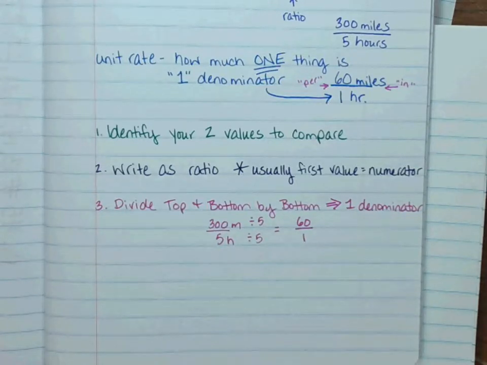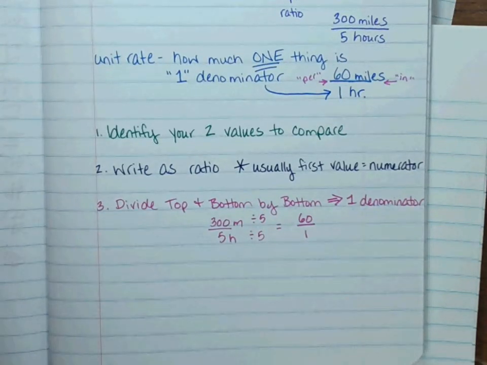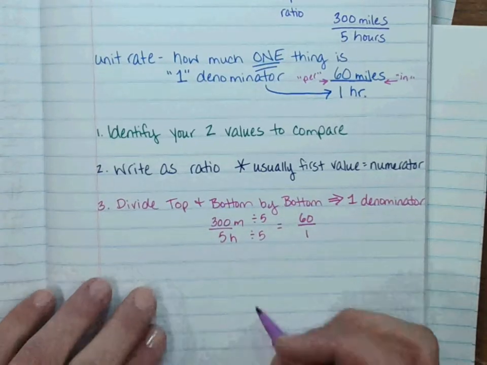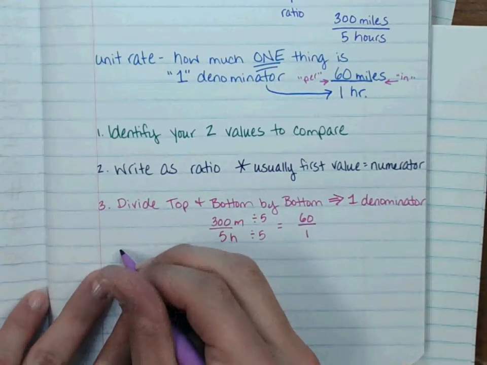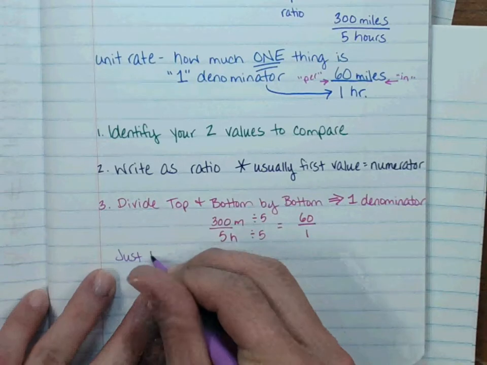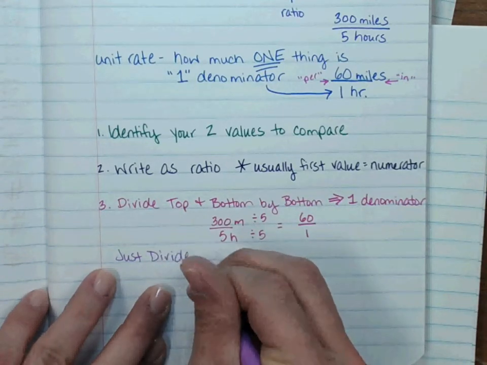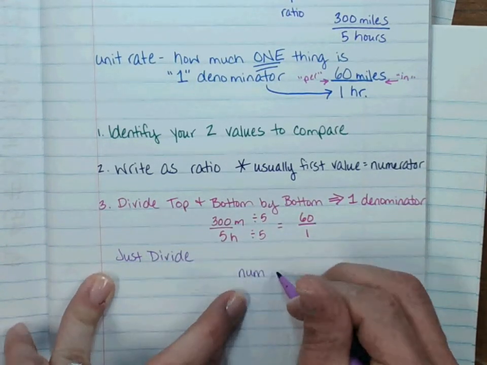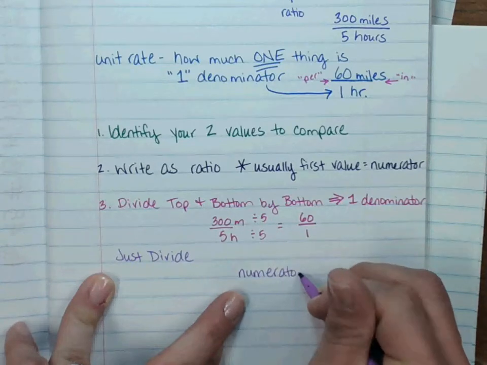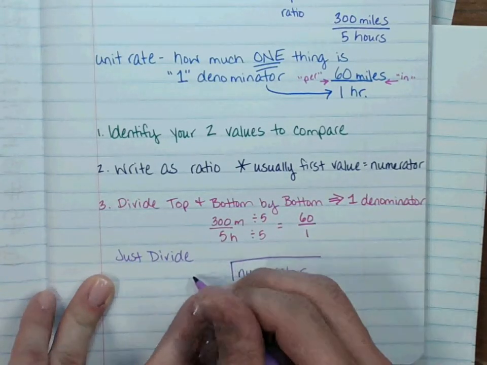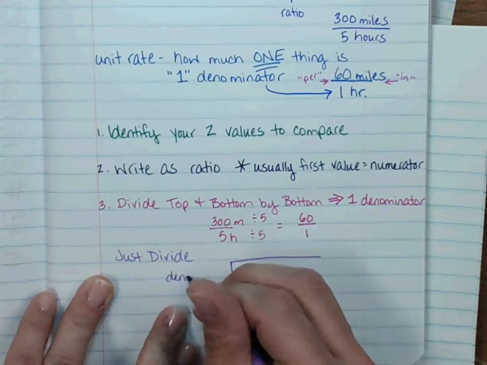That keeps your fraction. That keeps it as a ratio comparison. The other way to do it, you're probably going to find easier. Let's do this pink. Just divide. Numerator inside, denominator outside.